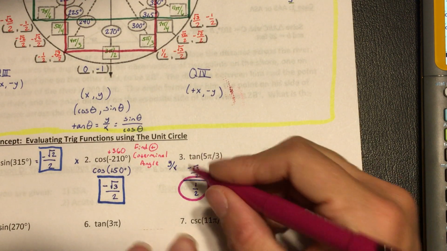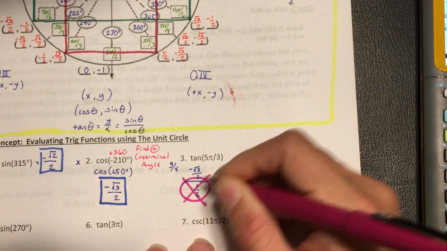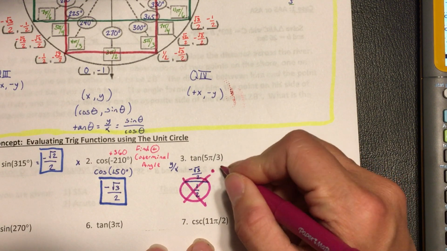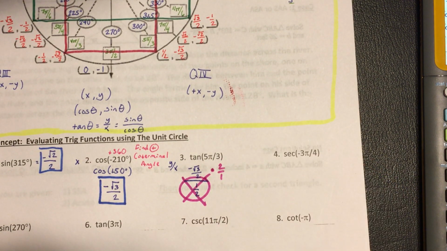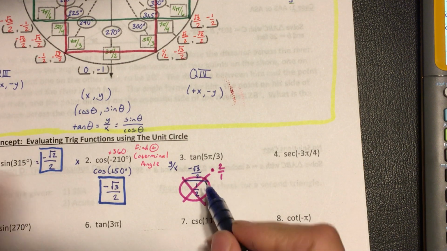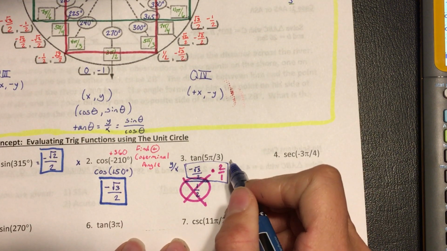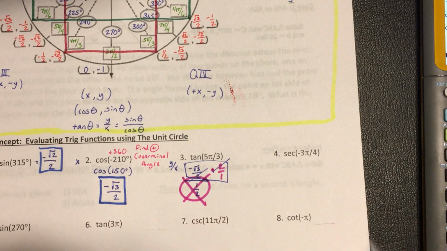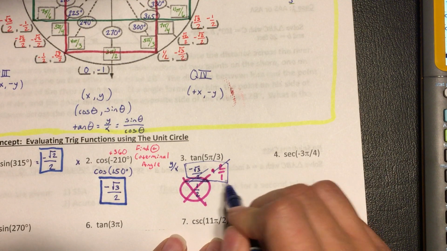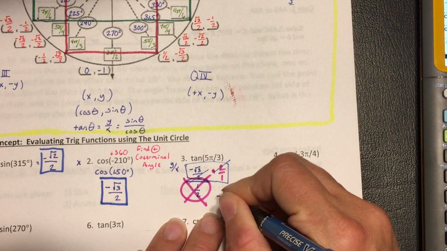How do I divide by a fraction? We change it to be multiplying by the reciprocal. So times 2 over 1. So now, negative rad 3 over 2 times 2 over 1, the 2's cross simplify with each other, and we're left with negative rad 3 over 1, or just negative rad 3.